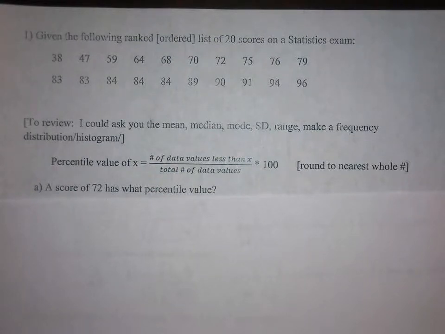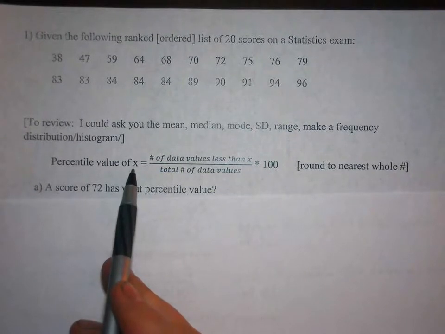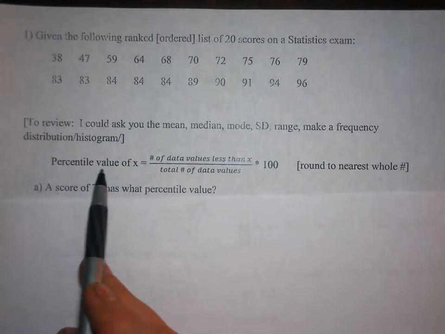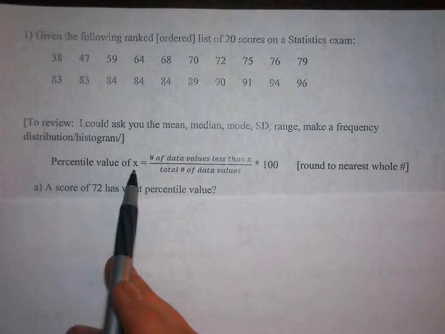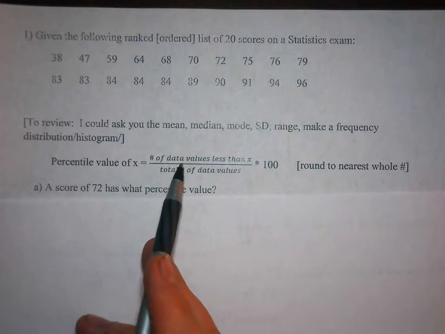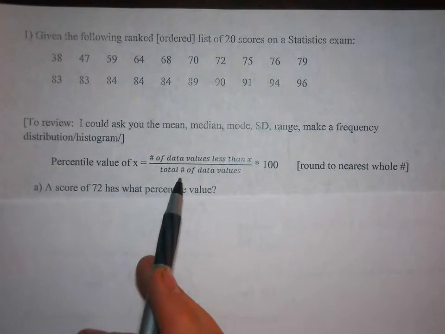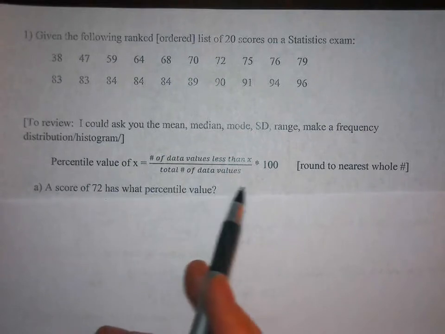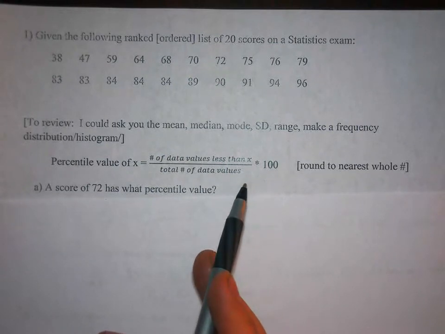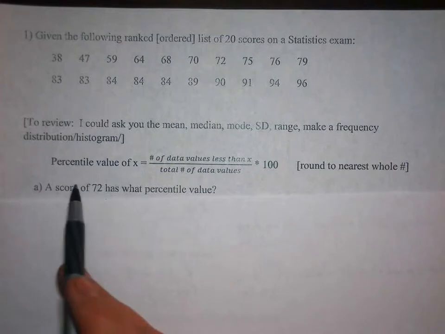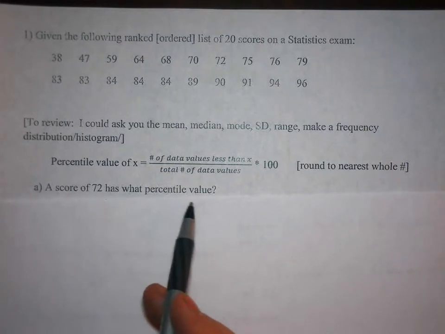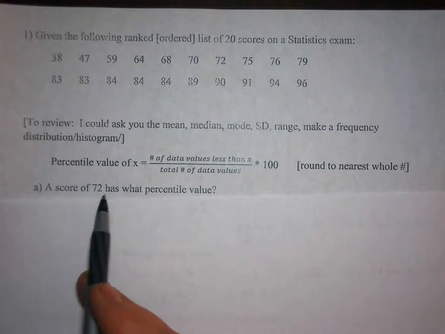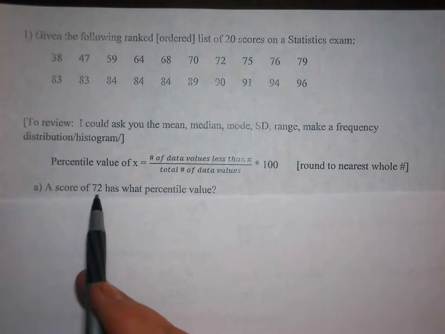If you want to find the percentile value of X, meaning whatever data value or test score in this case you're looking at, you take the number of data values that are less than X, divide by the total number of data values, and then multiply it by 100. We're going to round to the nearest whole number. So a score of 72 has what percentile value? Basically asking, if you received a 72 on the test, what percent of scores did you beat or tie?